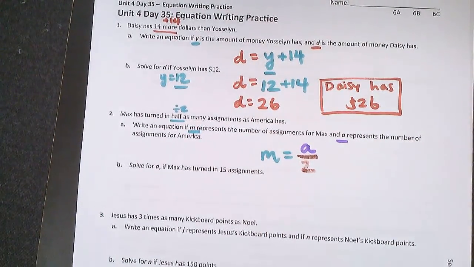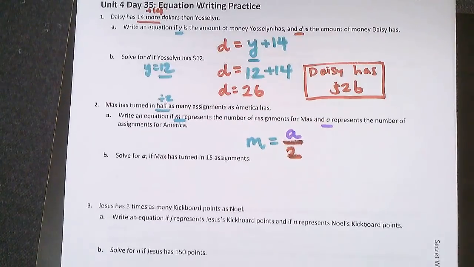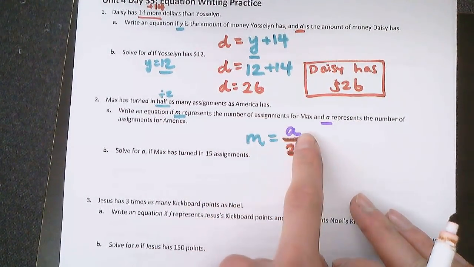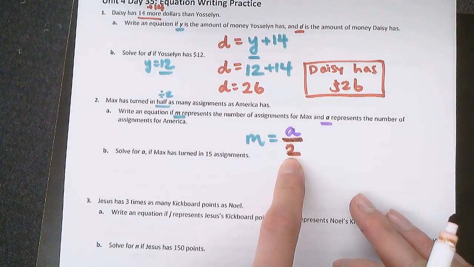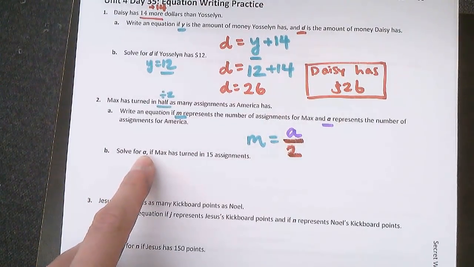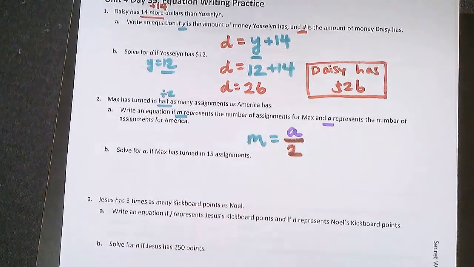Divided by 2. What this is saying is, whatever Max has is the same thing as whatever America has, but split in half, divided by 2. There's our equation.